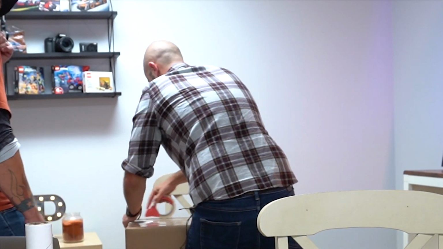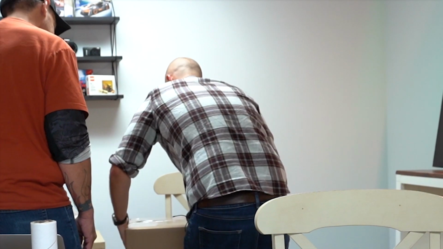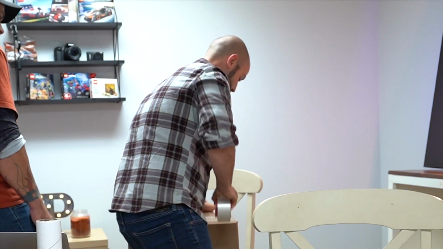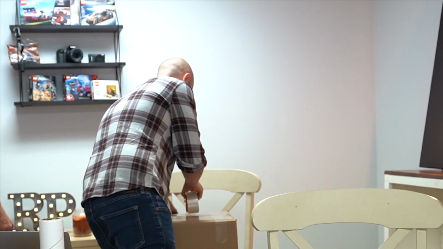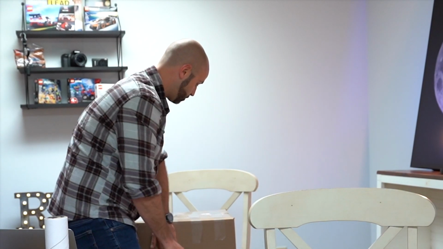Just less chances for water to get in there or anything. So I really want to seal this. I'll go both directions. Excuse me, sir. I mean, this thing is going to be so protected.